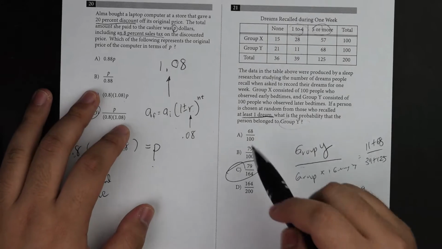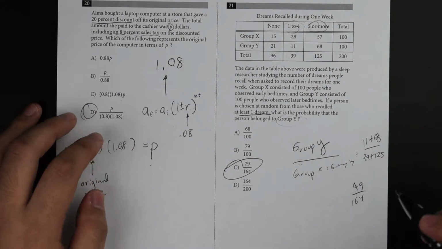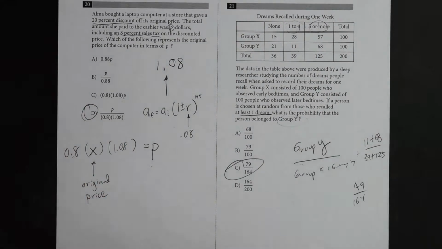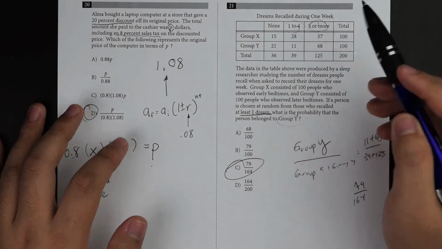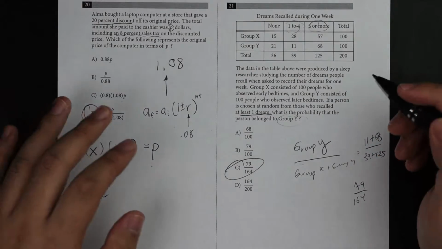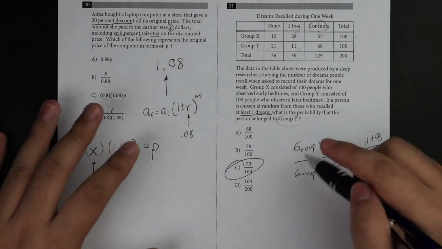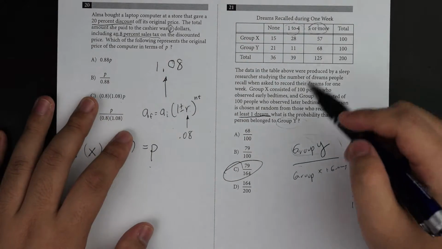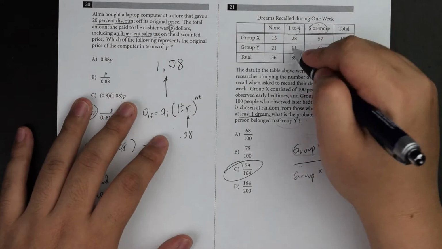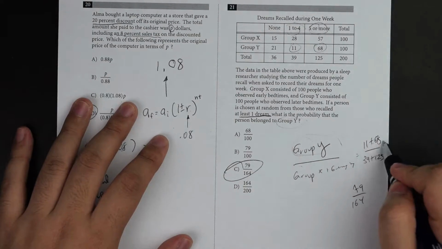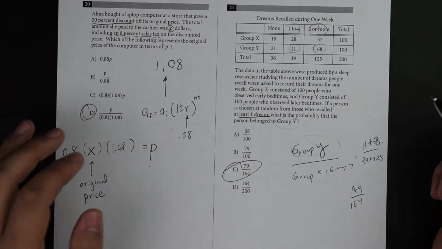If you notice right here, I underlined specifically at least one dream. That means it's one or more dreams. When I'm looking at this chart, I see 1 to 4 and 5 or more are the values that I need to look at. On the numerator, the top part of the fraction, it asks me what's the probability that a person belongs to group Y. So I took these values, 11 plus 68, and added them together, which is 79.